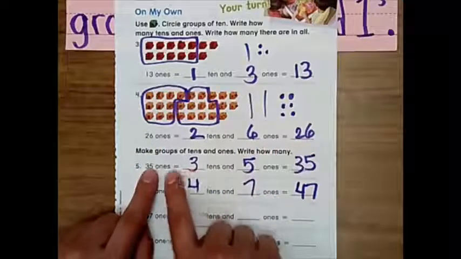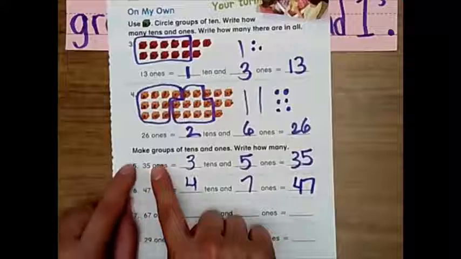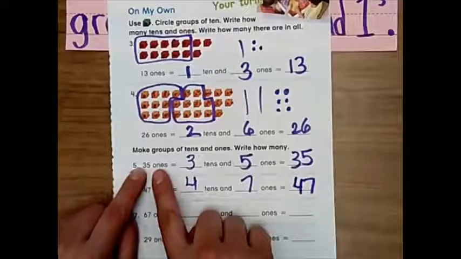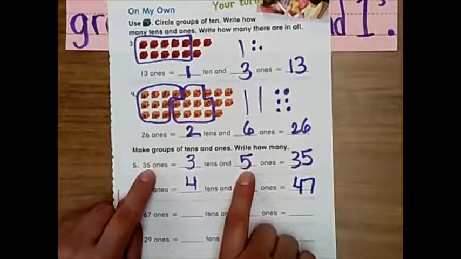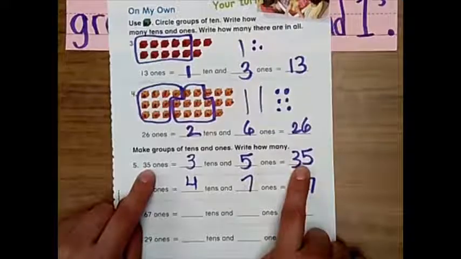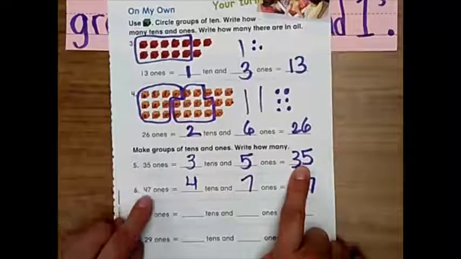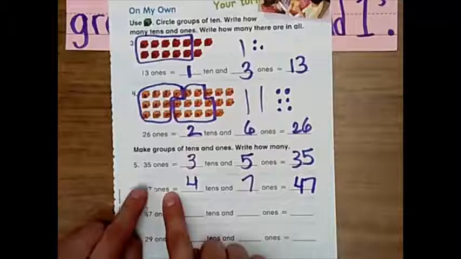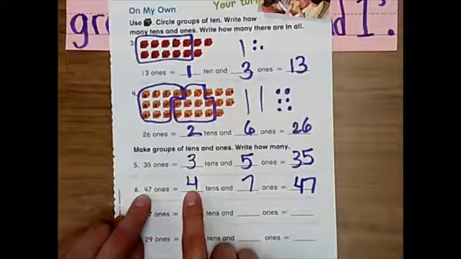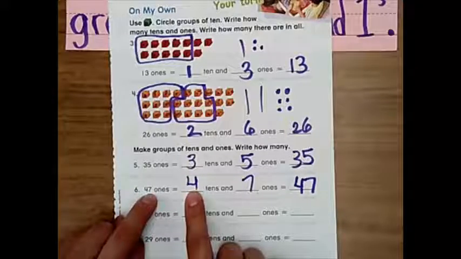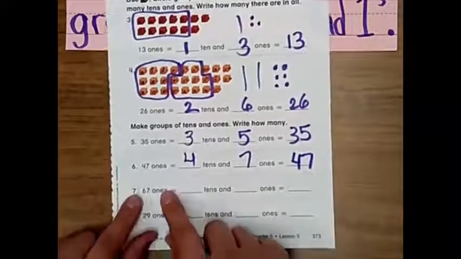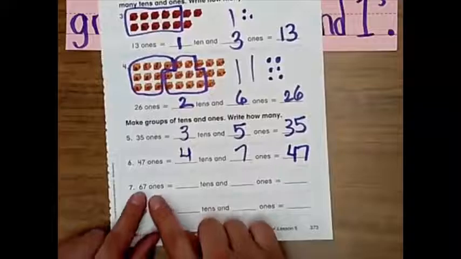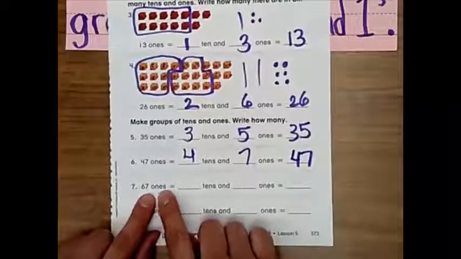Over here, when I had this 2-digit number, the first digit was a 3, so I had 3 tens. And the next digit was the ones, and it said 5 ones. I made 35. So do you see the pattern? This number, 47 ones, the first digit is a 4, so that means 4 tens. The next digit is the ones, so that means 7 ones.